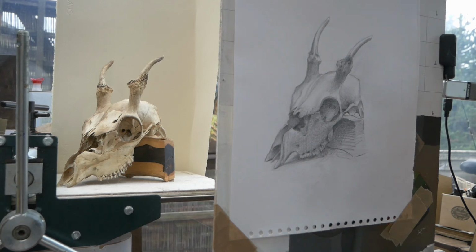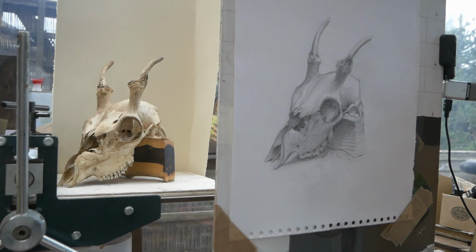And obviously you could carry on adding a great deal more detail, especially if you have something as complex as this skull to work on. But this level of finish is all I'm after. So if you can produce something like this and send it through to me, that would be great.